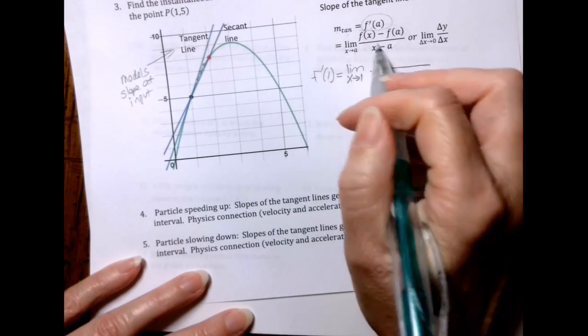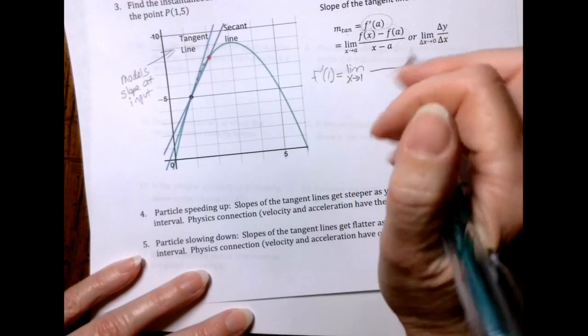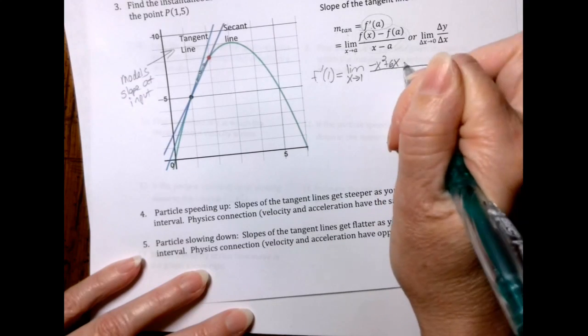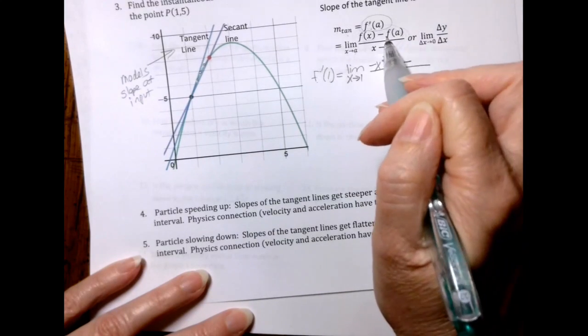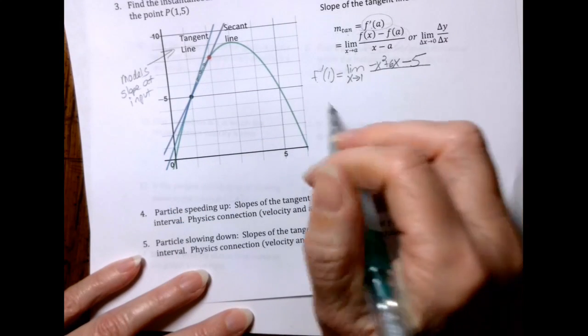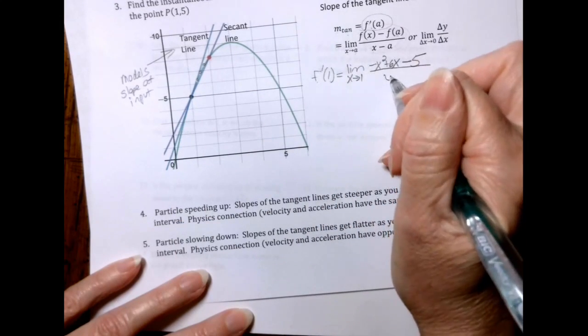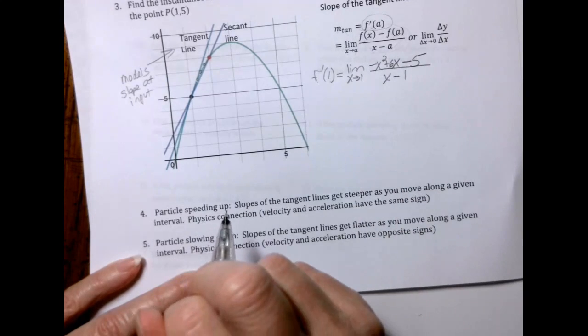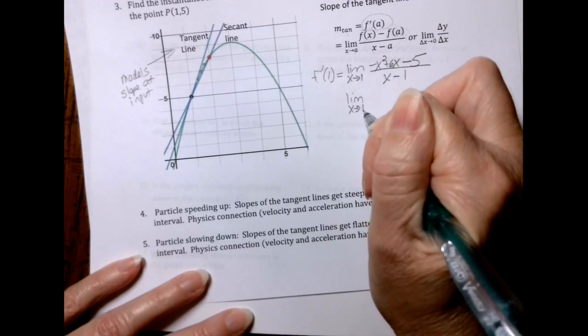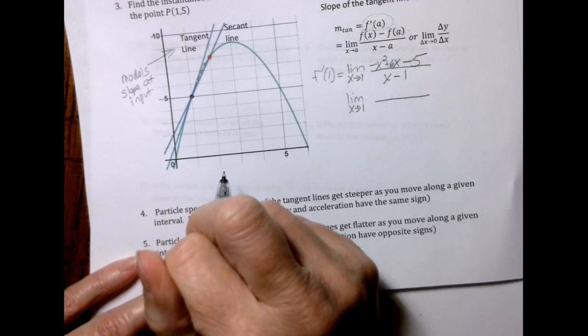To find it, I take f in terms of x, which is negative x squared plus 6x, subtract the height at the input number, which was a height of 5, and then I divide it by x minus the input number. I take my limit notation, and very important to carry your limit notation down.